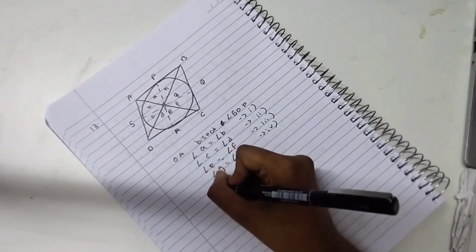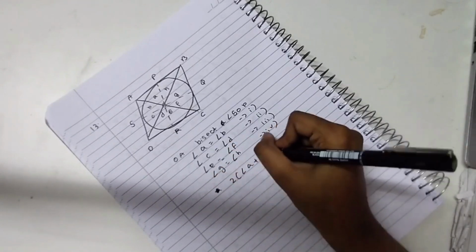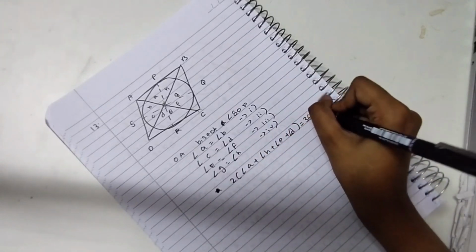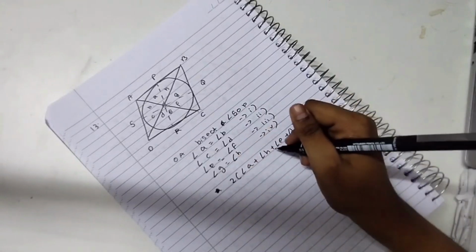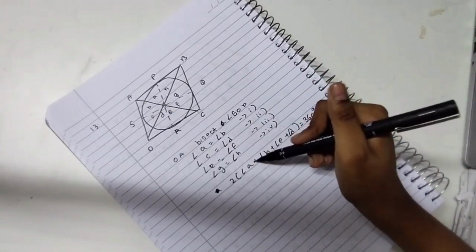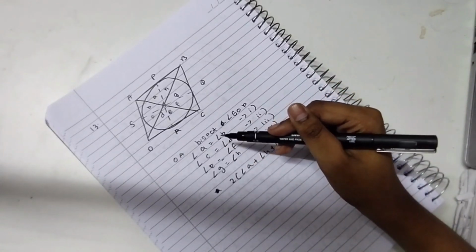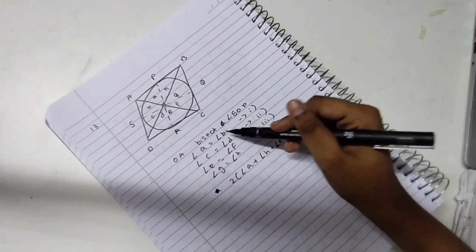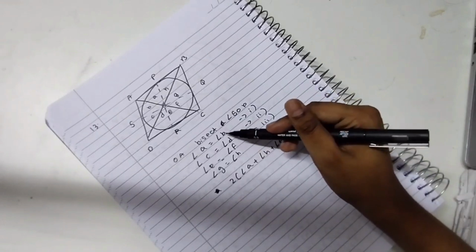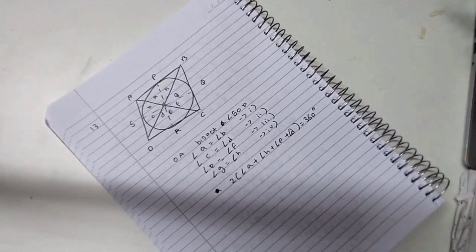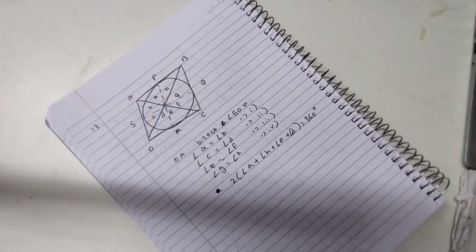2 times (angle A plus angle H plus angle E plus angle D) is equal to 360 degrees. The reason it is 2 times (angle A plus angle H plus angle E plus angle D) is because when we add all of the equations, we will get A plus C plus E plus G, which is equal to B plus D plus F plus H, and since A is equal to B, we're going to write that as 2A plus 2H plus 2E plus 2D, and when we take 2 outside, we will get 2 times (A plus H plus E plus D), which is equal to 180 degrees.